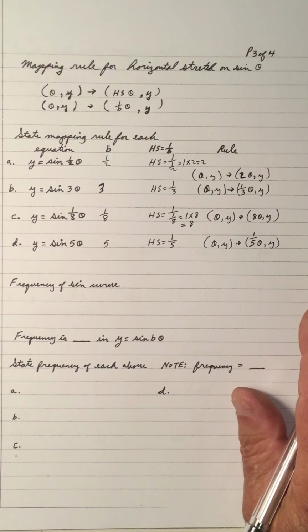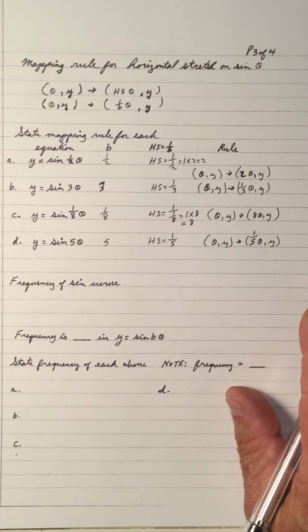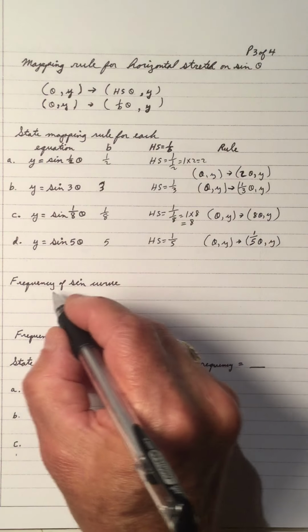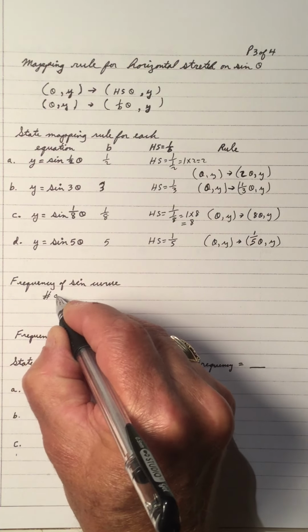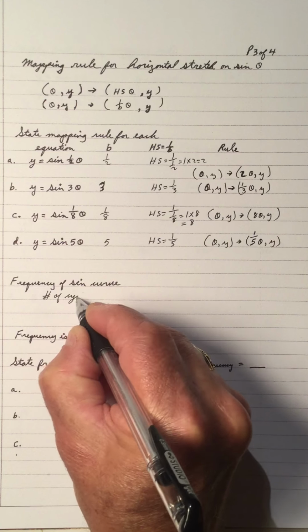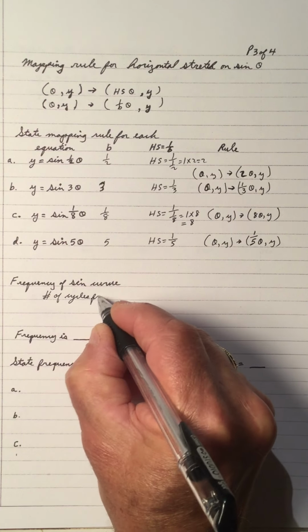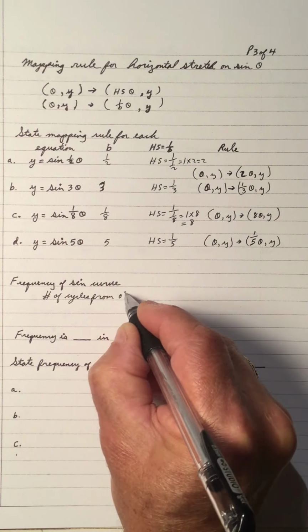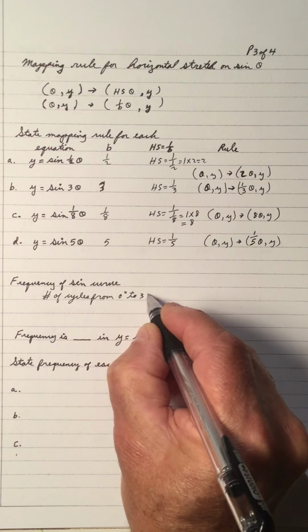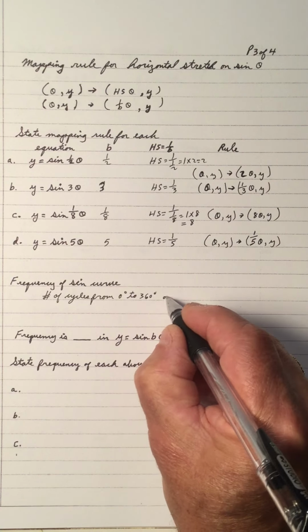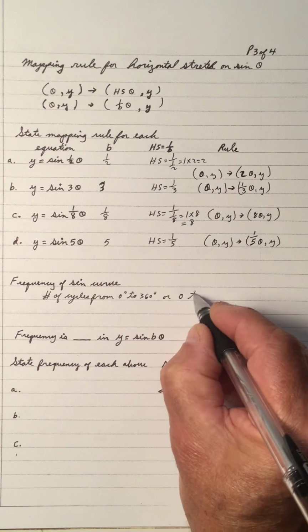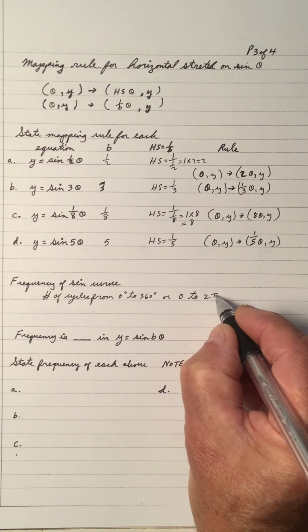Now we want to talk about also the idea of a frequency of a sine curve. The frequency is the number of cycles from 0 degrees to 360 degrees, or from 0 radians to 2 pi.